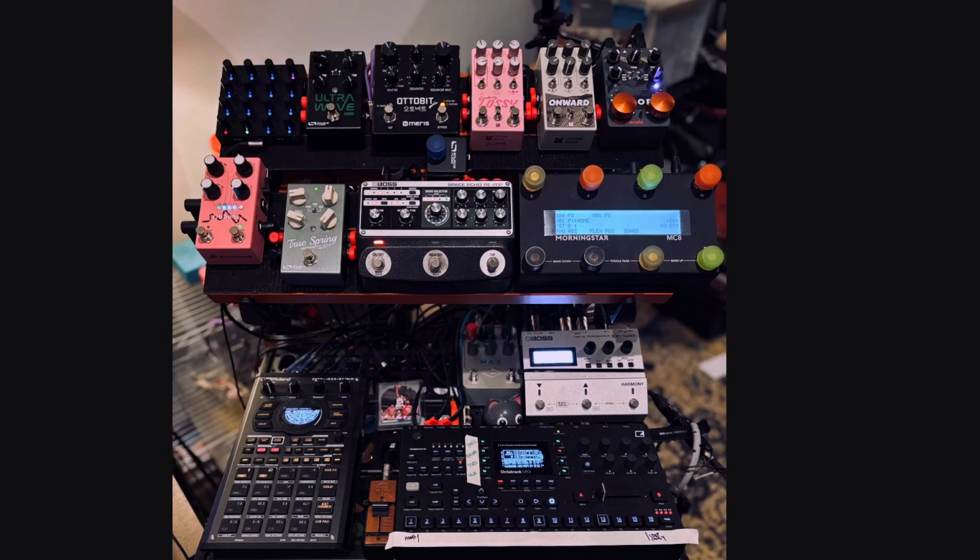I really like the saturation. That's something that's really cool. But moving on. So that's all the pedals.